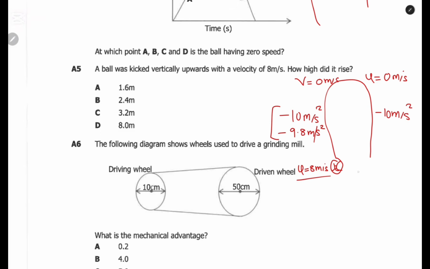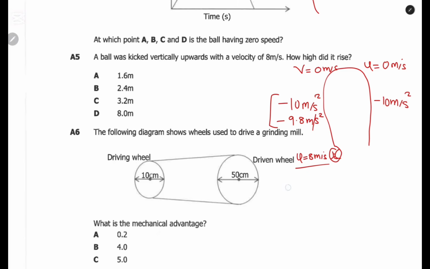Initial velocity is 8 meters per second because they're saying it was kicked with that velocity. So the initial is 8. Then final, of course, when it stops momentarily there before it starts dropping, is 0. So what are we calculating here? We are calculating height because they're saying how high did it rise. So now, which formula are we going to use? V squared is equal to U squared plus 2aX, where X is the distance. But in this case, we are looking at vertical distance, which is height. So we can even put H where there's X. This is the formula that we are going to use.